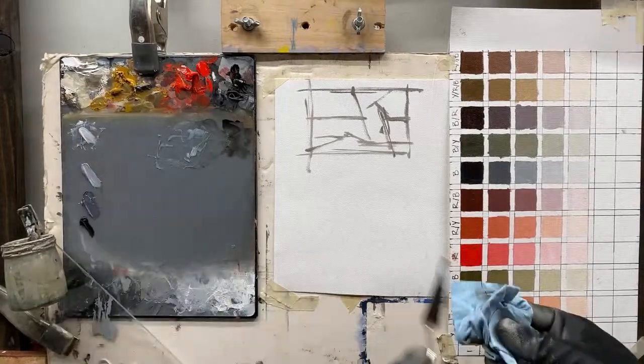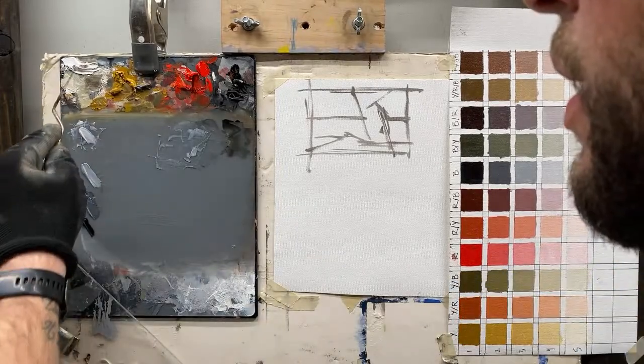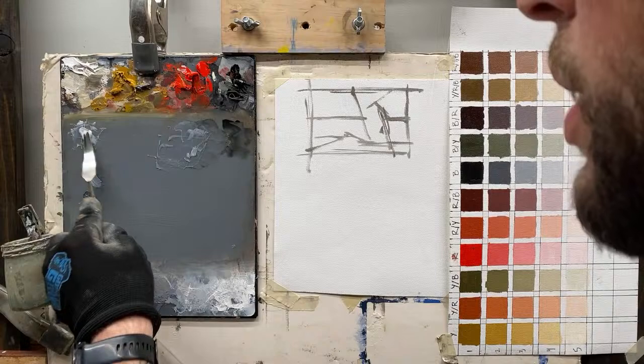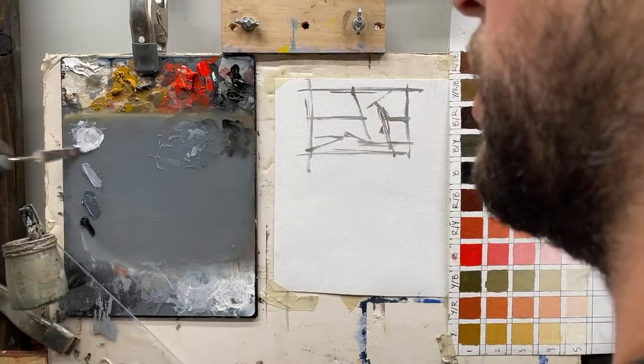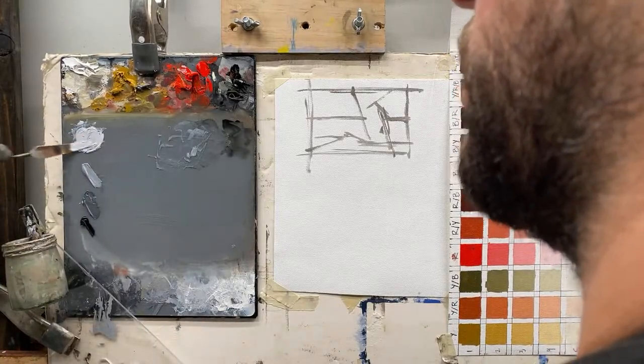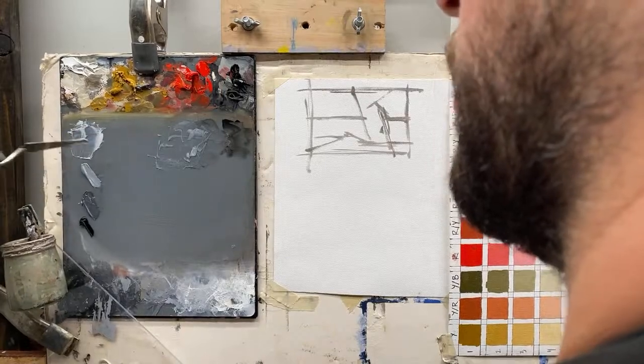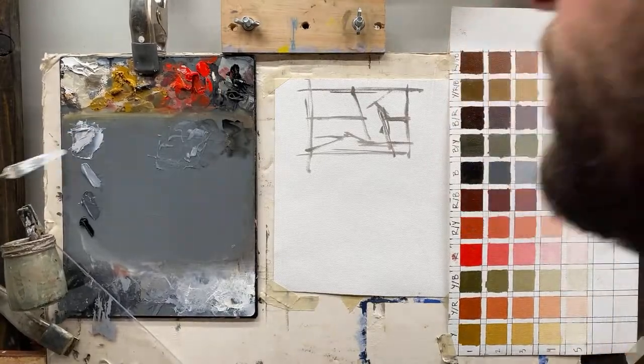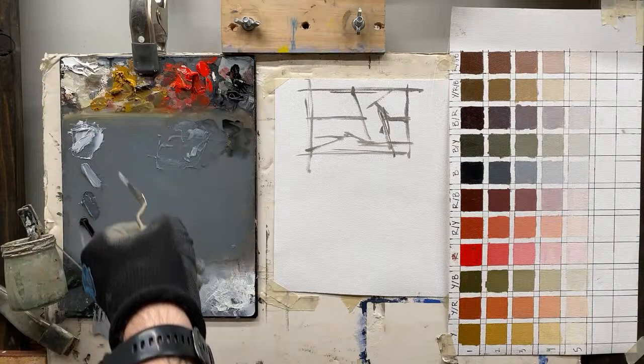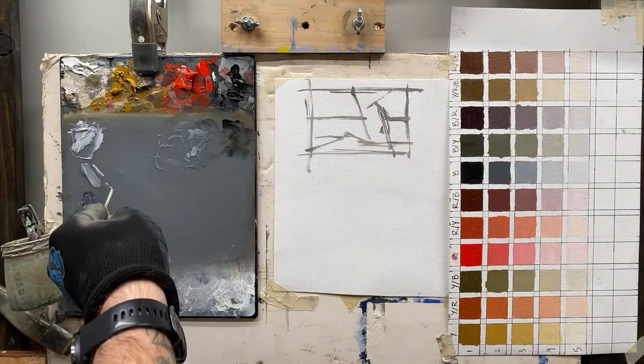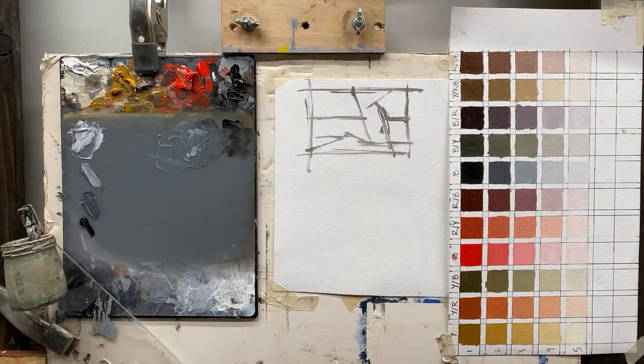I think I need to lighten my lightest value just a little bit. I think it went a little too dark. If I think about the white of that dress and the light popping off compared to the next lightest value, that's quite a bit brighter. So those are the three values.